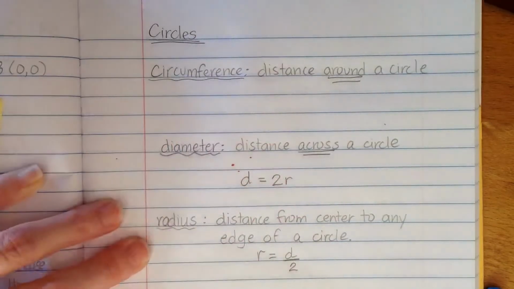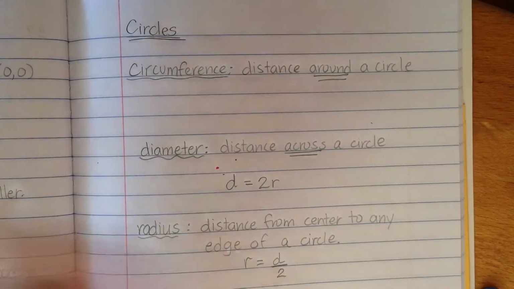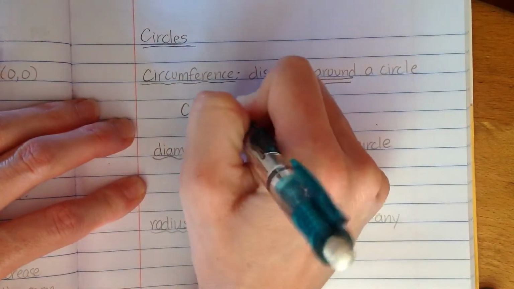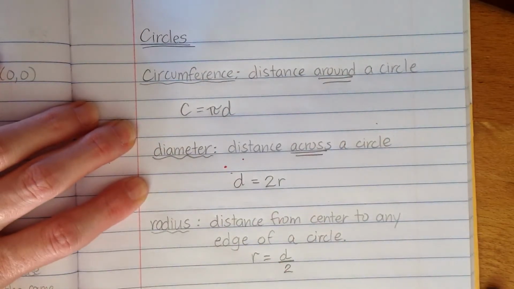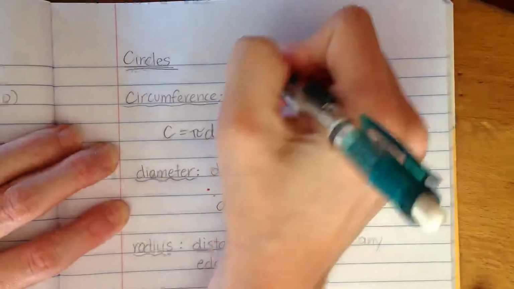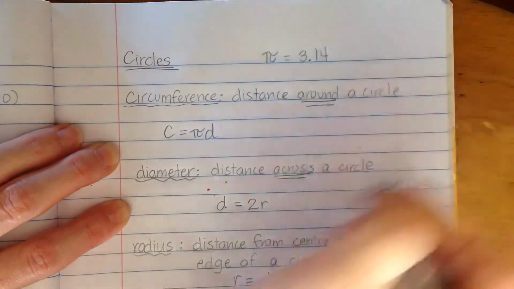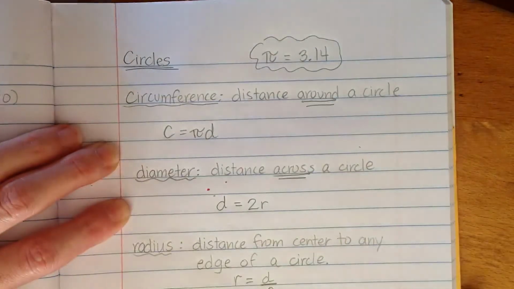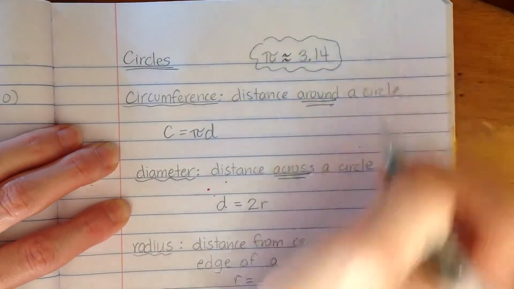All right, so now let's go back up to circumference. So the formula to find a circumference, the distance around a circle, is this. The circumference is equal to pi times diameter. We discovered, for those of you that did the activity on Friday the 13th, that the value of pi is equal to 3.14. So that's the value we're going to use every time we have to do a calculation with pi. We're just going to use 3.14. I should make this a little squiggly line because it's approximately equal to 3.14, right?